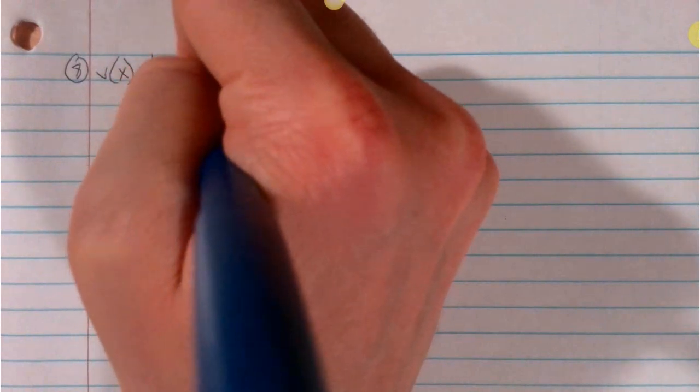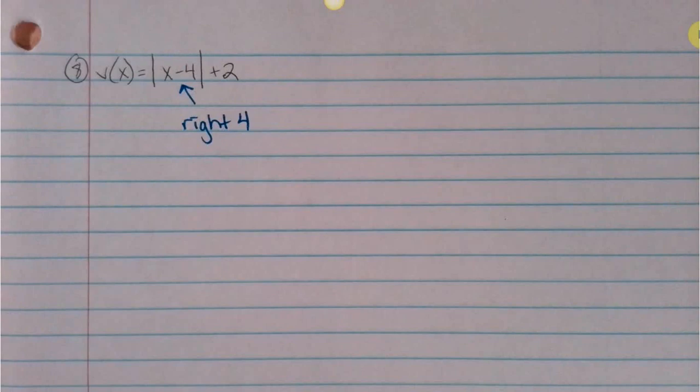So the transformations that we see in this function are the minus 4, which, because that is inside the absolute value bars with the x, affects our graph horizontally. And specifically because it's a negative, that tells us to move to the right. So we're going to shift all of our points to the right 4.